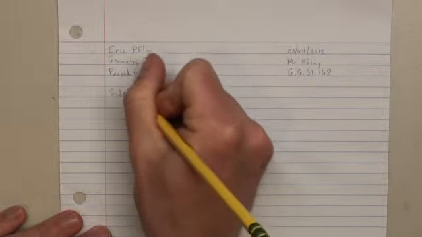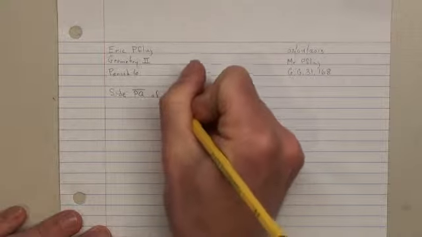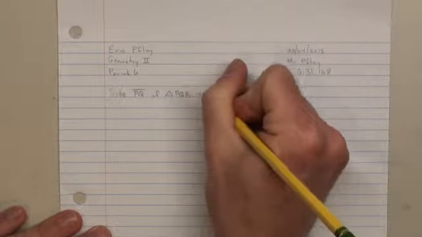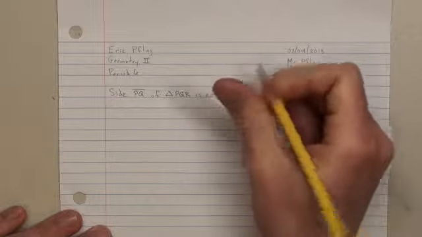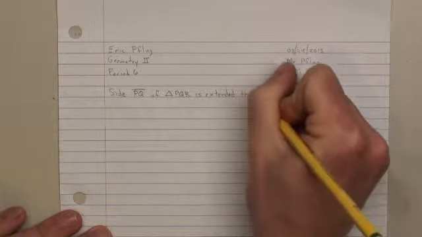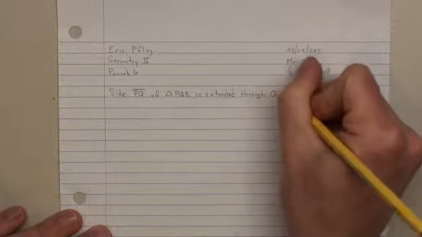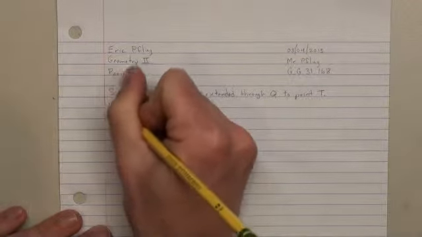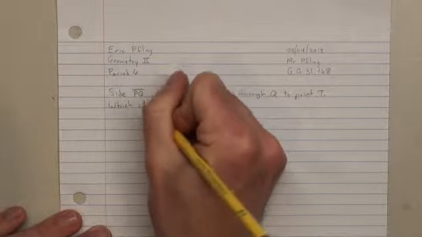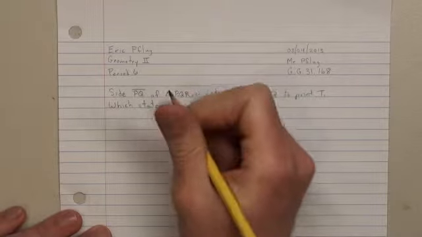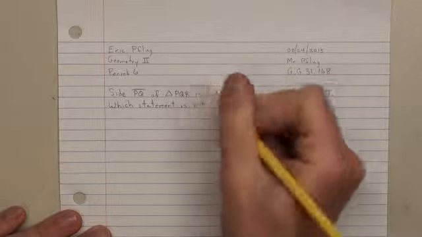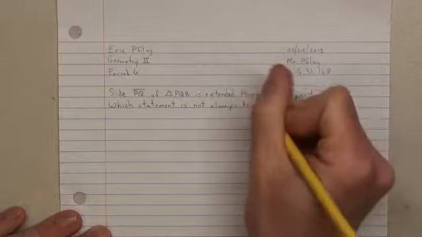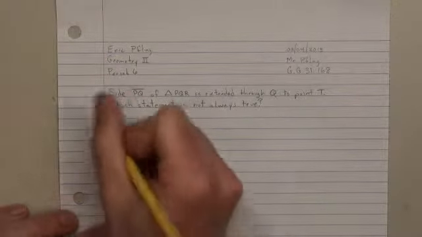Side segment PQ of triangle PQR is extended through Q to point T. Which statement is not always true? Okay? And then we have 4 choices.